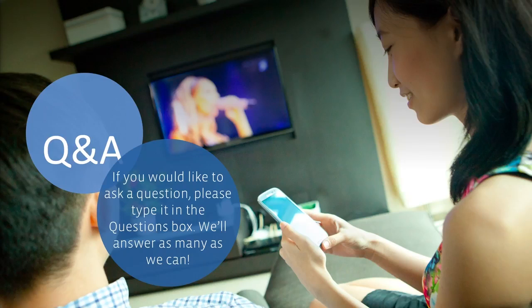Next question. Is ad sequencing available in Canada? Yes. So ad sequencing is available wherever reach and frequency is available.